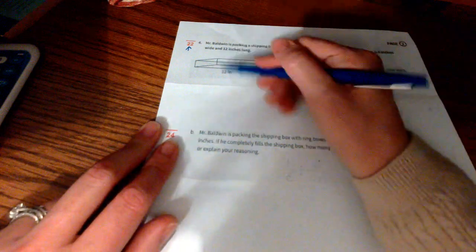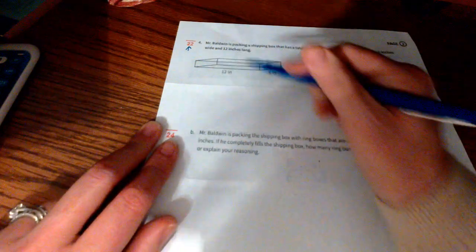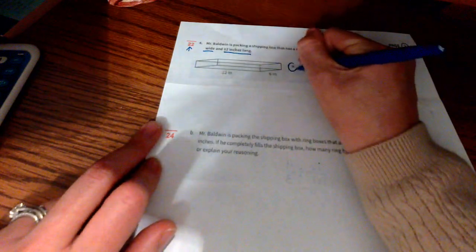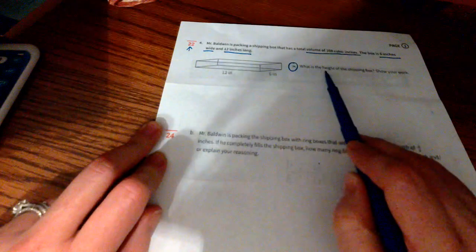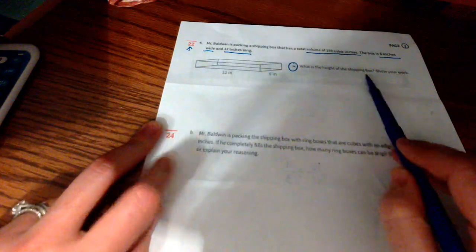Okay, this box, if I was to break it into cubic inches, that means cubes, and they're 1 inch on all sides, there's 108 that would fit in this box. The box is 6 inches wide and 12 inches long. A. These 22 points belong to A here. What is the height of the shipping box?